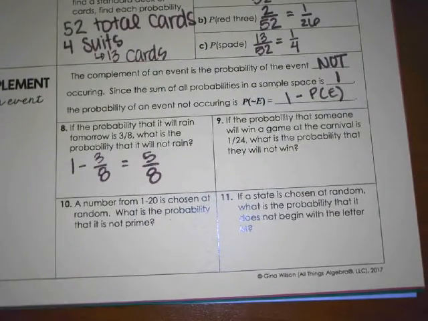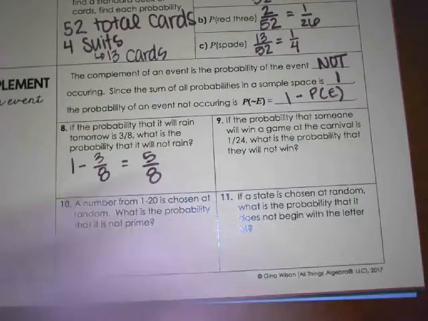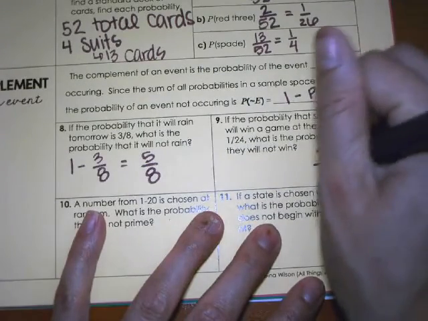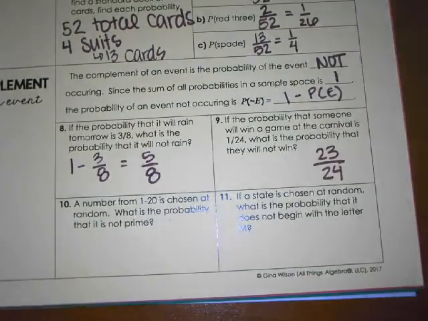So same thing with number 9. If the probability that someone will win a game at the carnival is 1 out of 24, what's the probability that they will not win? 23 out of 24. It's the complement of whatever you're given. Now, they're not always going to give you the fraction of what the probability is. You'll have to find that out sometimes, like number 10. It says a number from 1 to 20 is chosen at random. What's the probability that it is not prime? Which means we have to find what?